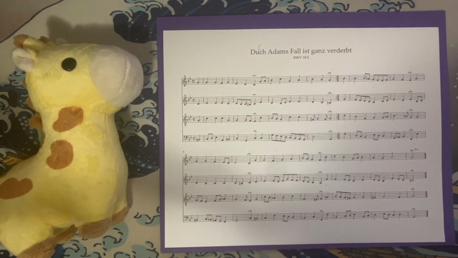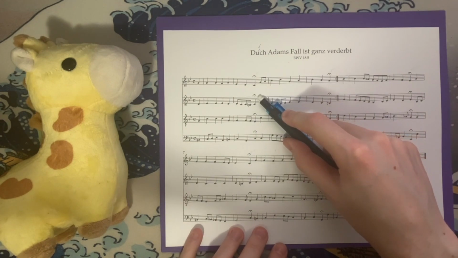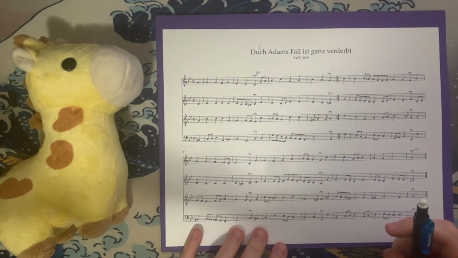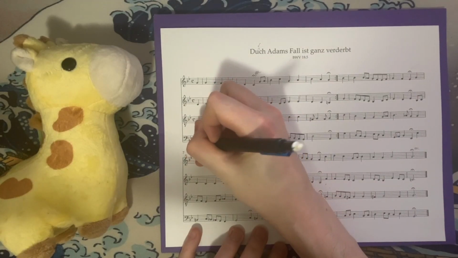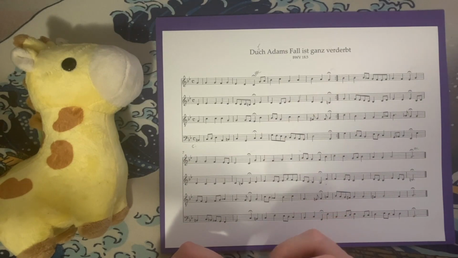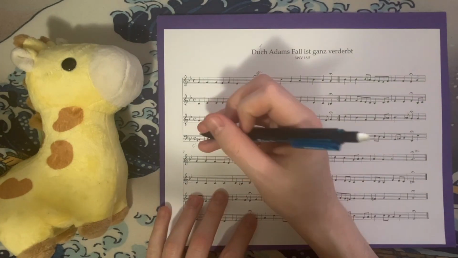So 2 flats in the key signature. We start on G major and we end on G major. But if we look at our first cadence, we have a perfect authentic cadence in the key of C minor. So I think actually we start in the key of C minor, which is unusual to start in a key other than the tonic key.